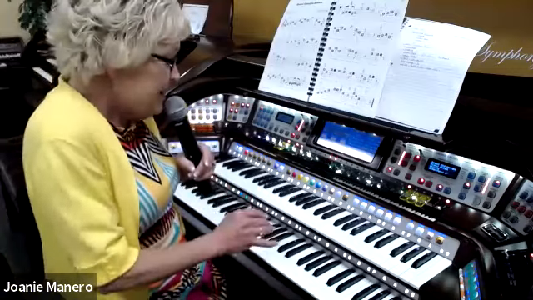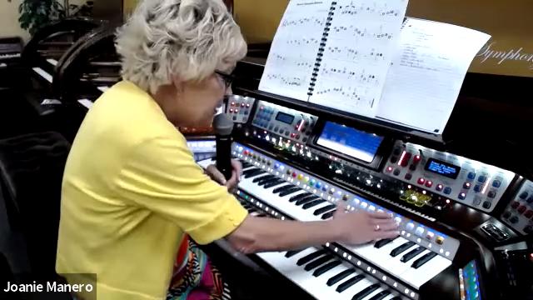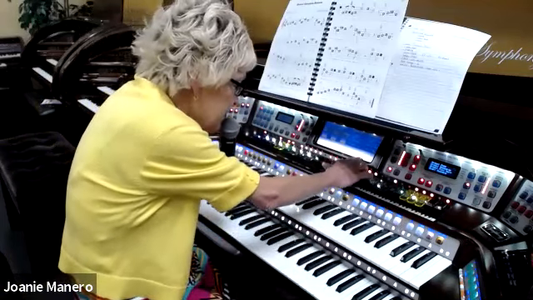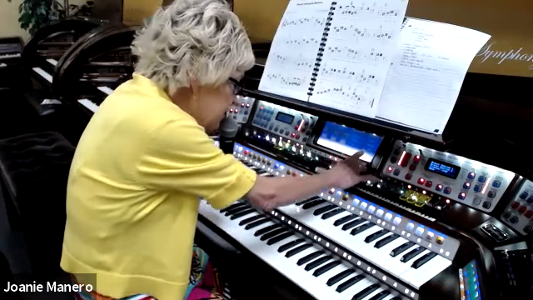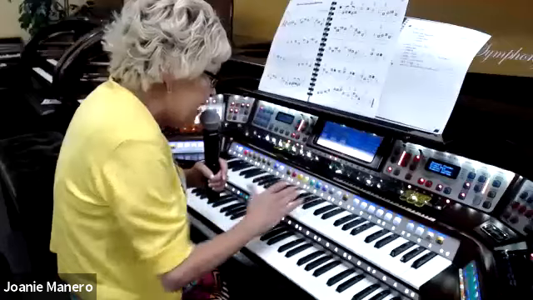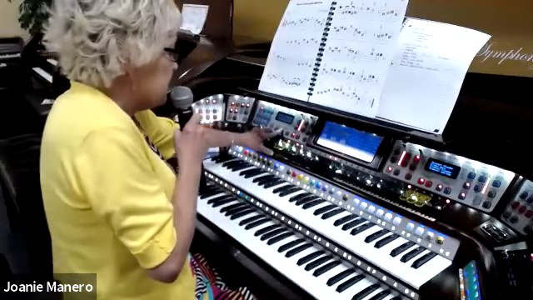All right, so I'm going to do it again now, and I'm going to go to the brass category so that you can hear the sound from that, which on brass 0 is the plungers. So here we go with this.